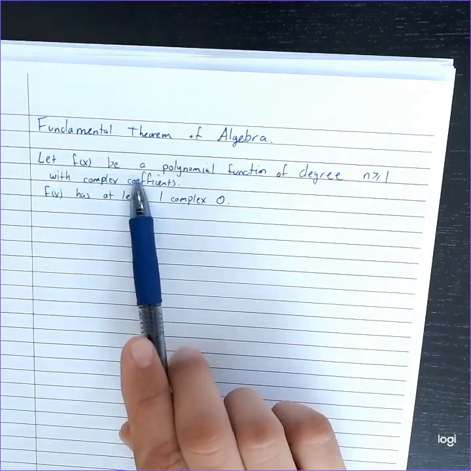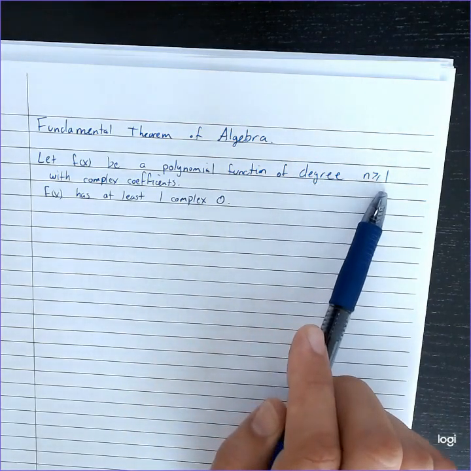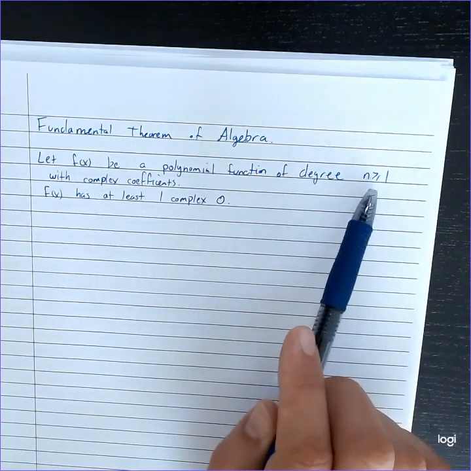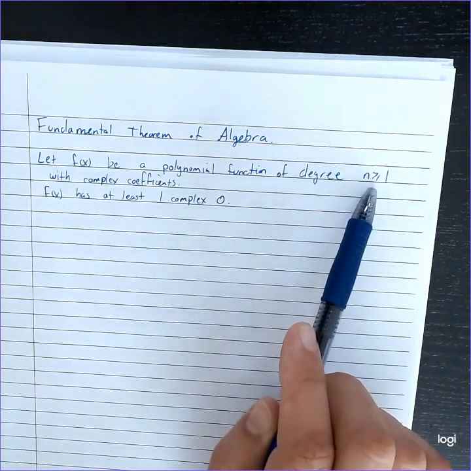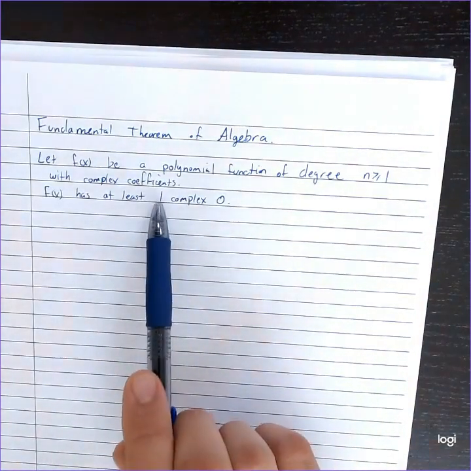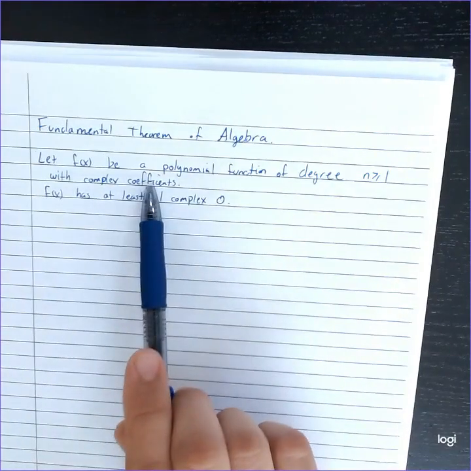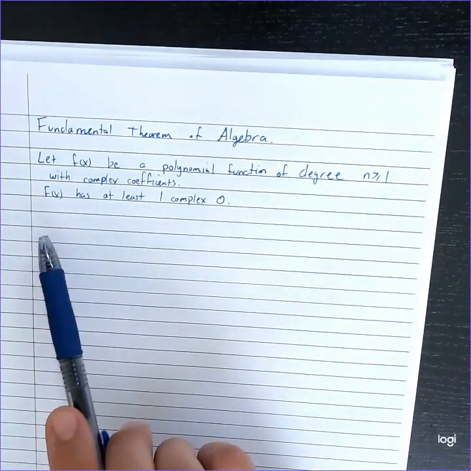So here what we're saying is let f of x be a polynomial function of degree n greater than or equal to 1. You just need at least one power of x. More is fine too. And it should have complex coefficients. Most of the problems that we see in this section and in this chapter will actually have real coefficients, but complex coefficients are allowed as well.